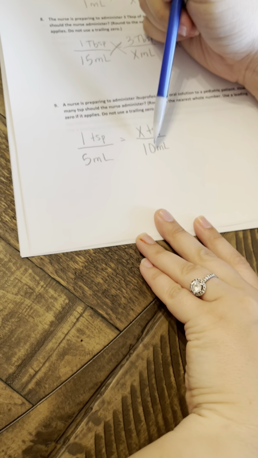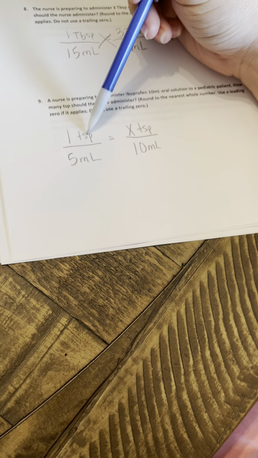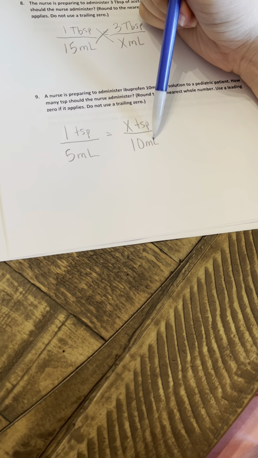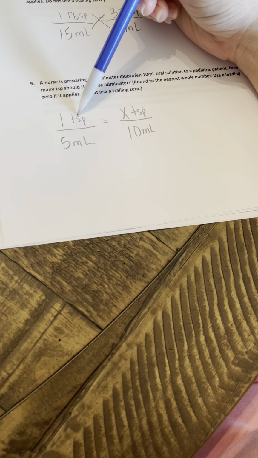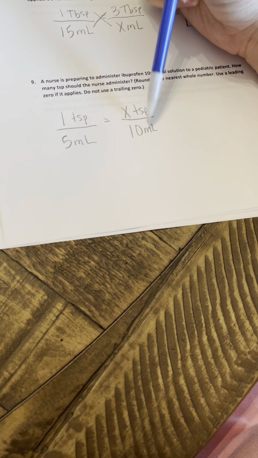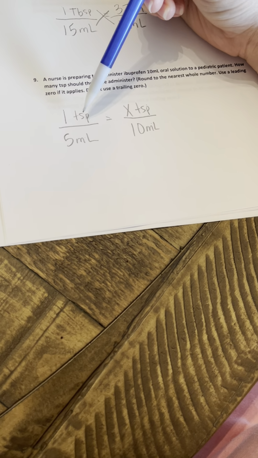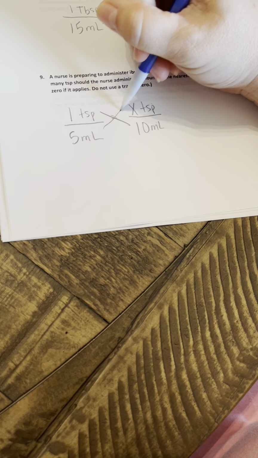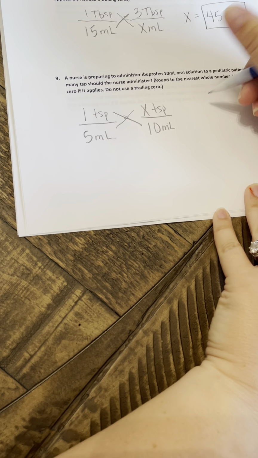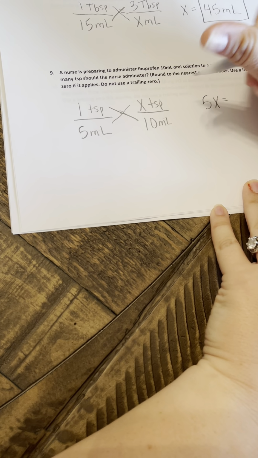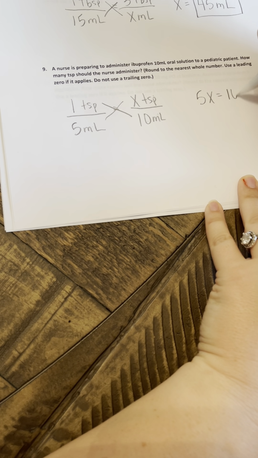Remember, whenever you're setting up your conversion tables, as long as the units are on the same side, you'll be good. It doesn't matter teaspoons, mLs, which is on top, X or whatever. As long as teaspoons are on the same side and mLs are on the same side, it'll come out right every time. So we'll cross multiply, and we have 5x equals 10 times 1, which is 10.